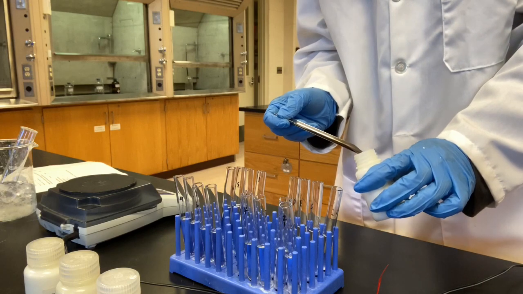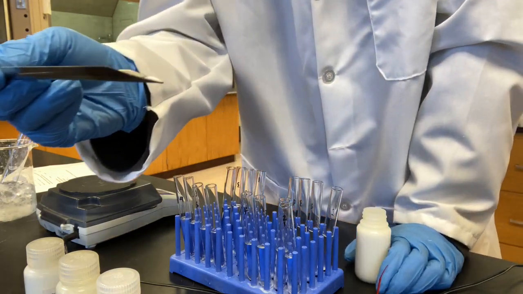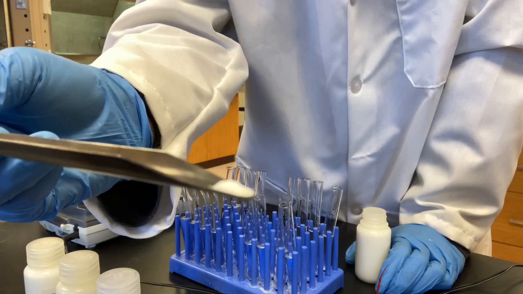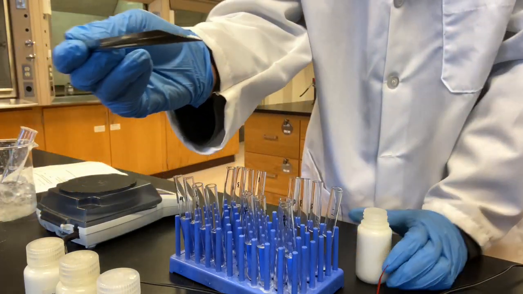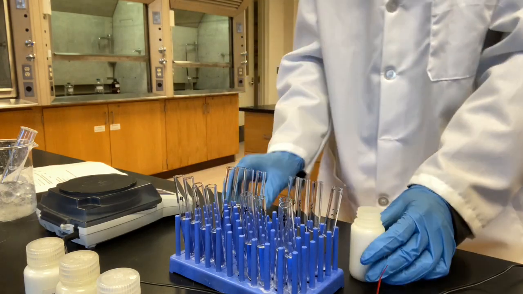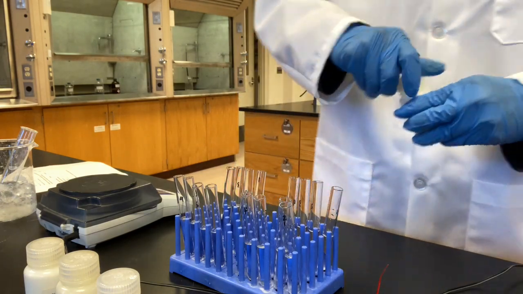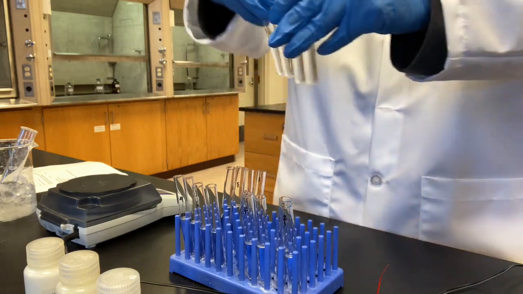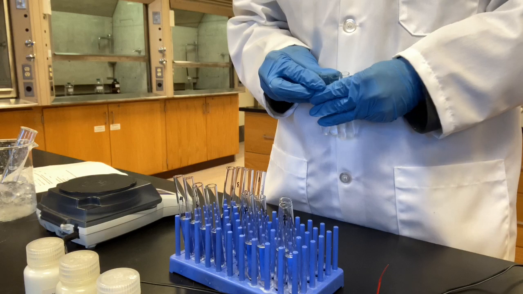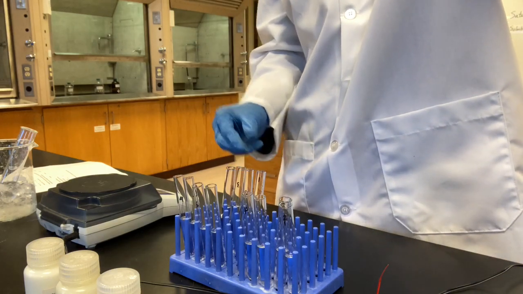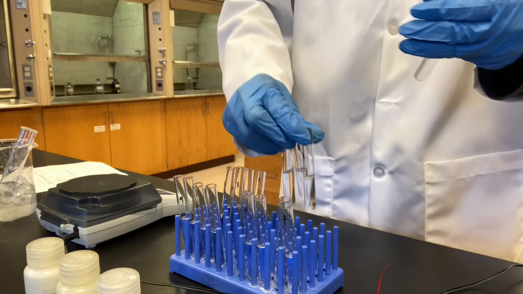This is about 0.05 grams. It's only at the tip of the spatula. Okay, that's about 0.05 grams. I'm going to shake them up, maybe one at a time.